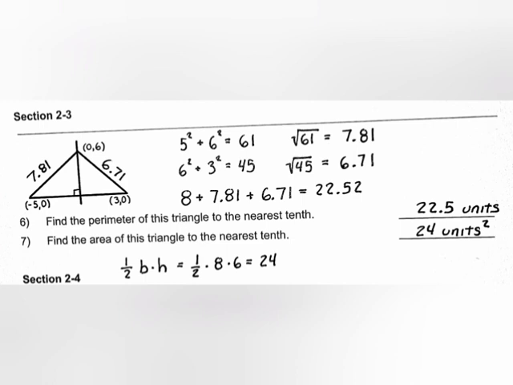Next, we need to find the distance from 0, 6 to 3, 0, which would be 6 and 3. So 6 squared plus 3 squared is equal to 36 plus 9, which is 45, or the square root of 45 equals 6.71.